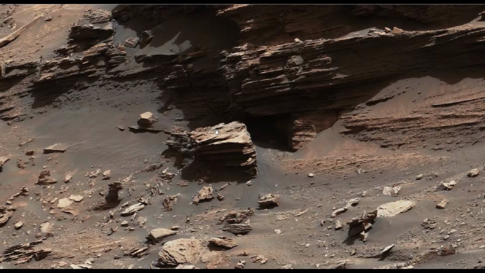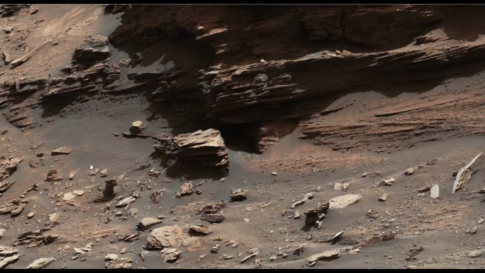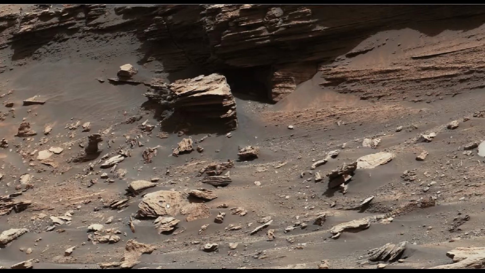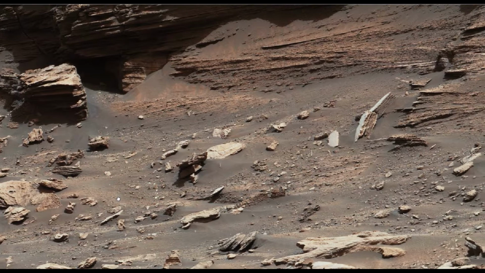Pareidolia. For NASA, everything is pareidolia. Even this rectangle object. Is this a natural rock? Never. Okay, what's next?